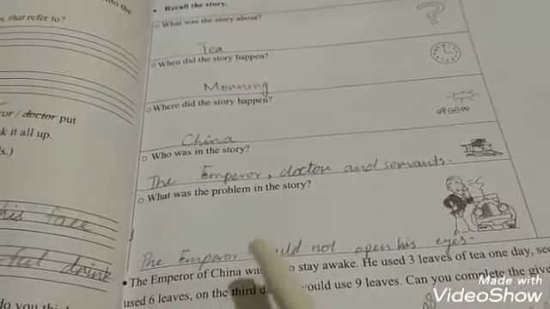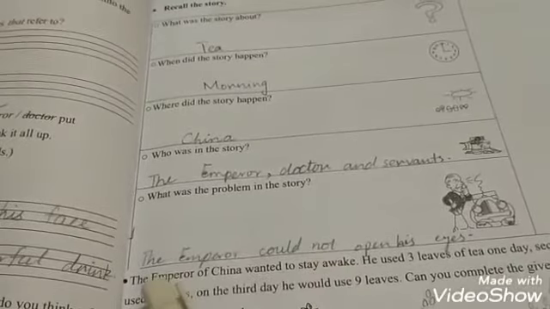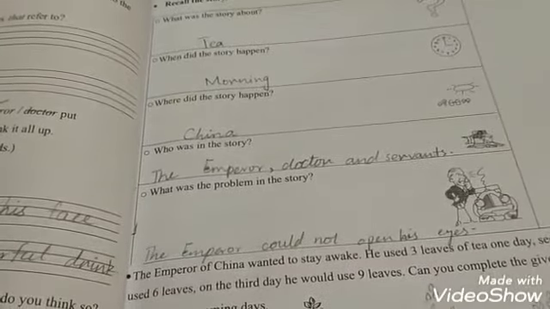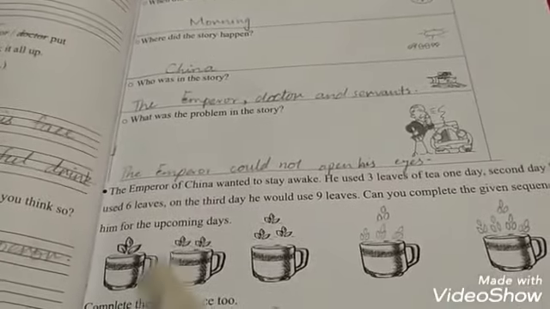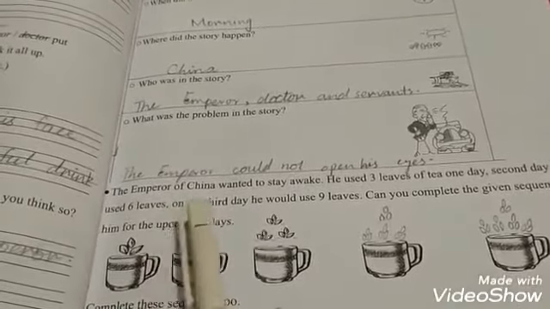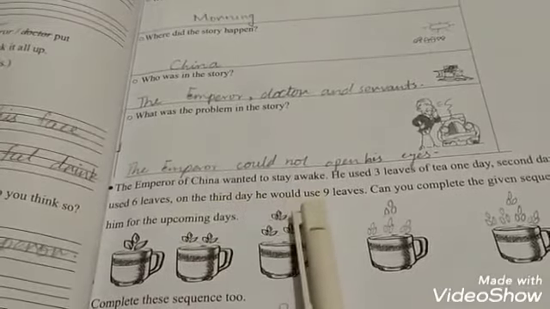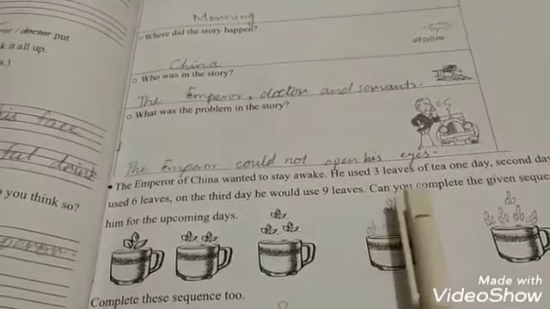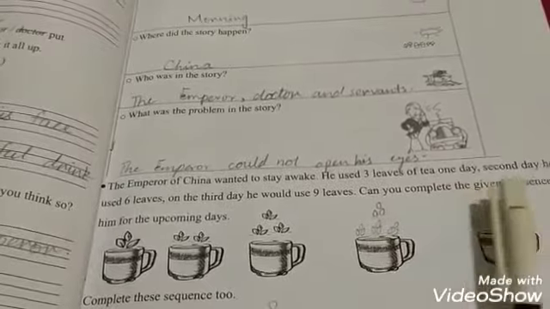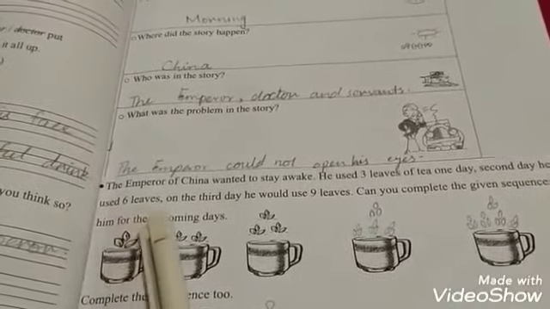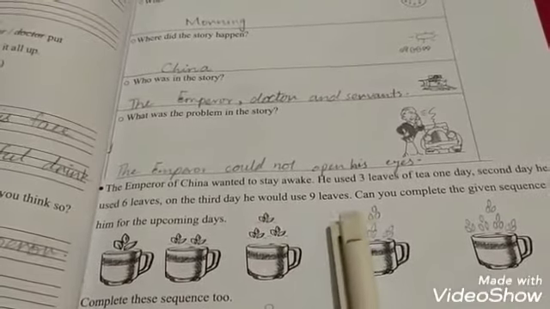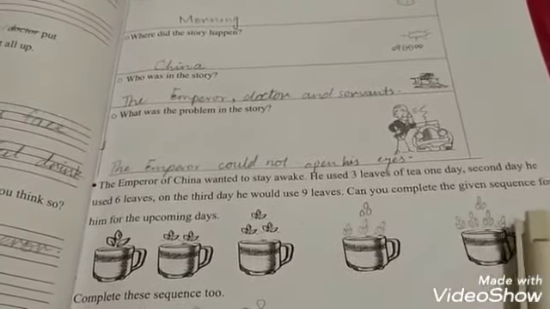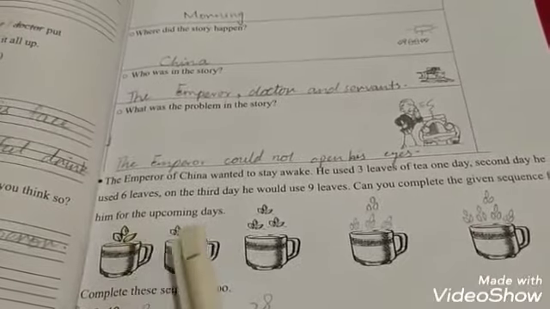What was the problem in the story? The problem was the emperor could not open his eyes. Okay, he was feeling sleepy. Okay, next is, the emperor of China wanted to stay awake. He used 3 leaves of tea one day. Second day he used 6 leaves. On the third day he would use 9 leaves. Can you complete the given sequence for him for the upcoming days?